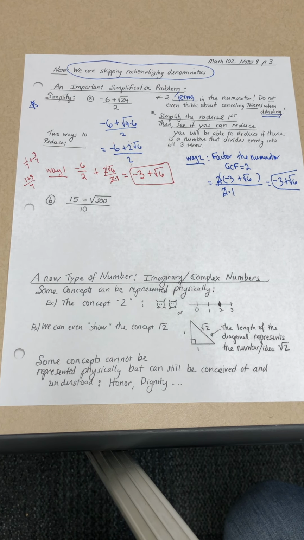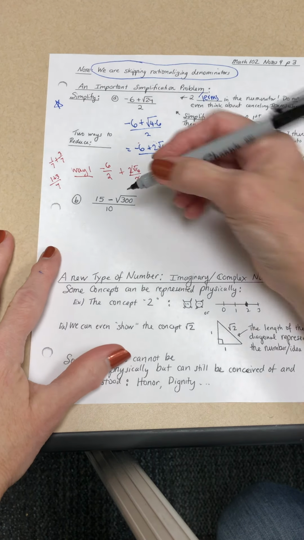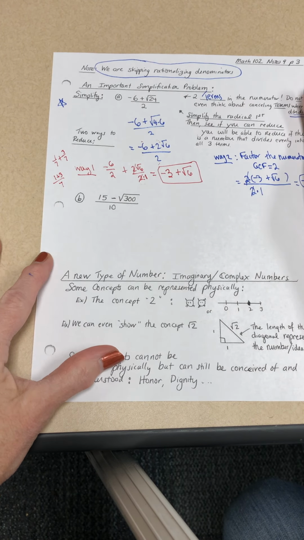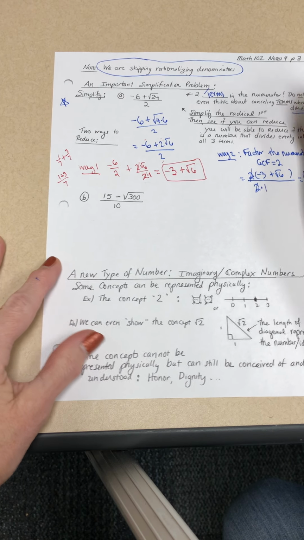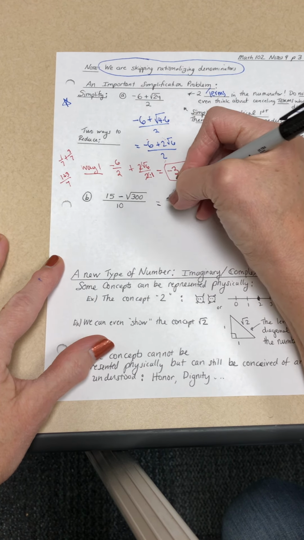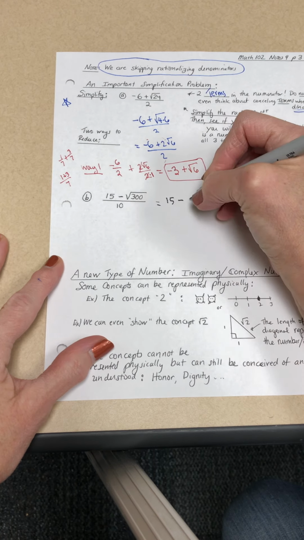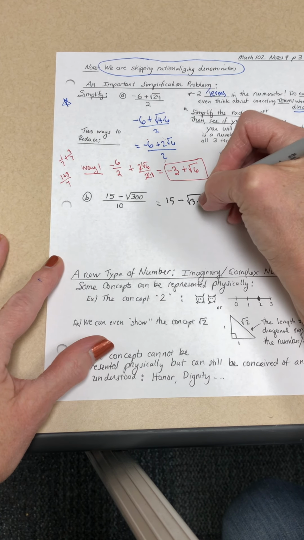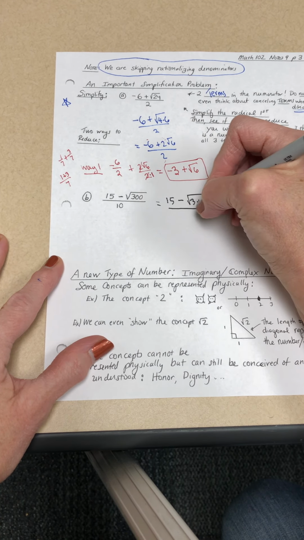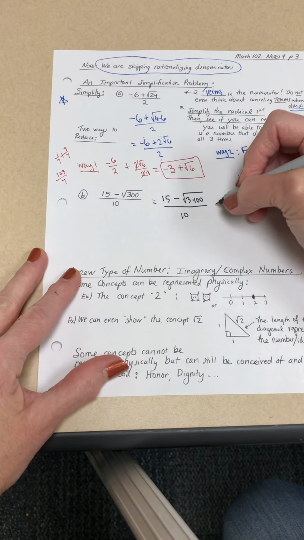So it's basically 2 steps. Simplify the radical first. All right, looks like a big number, but hopefully you realize 100 goes into 300. So yes, I can simplify the radical. I'm going to write that as 3 times 100 all over 10.